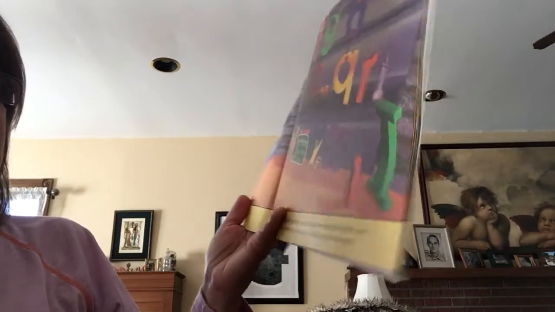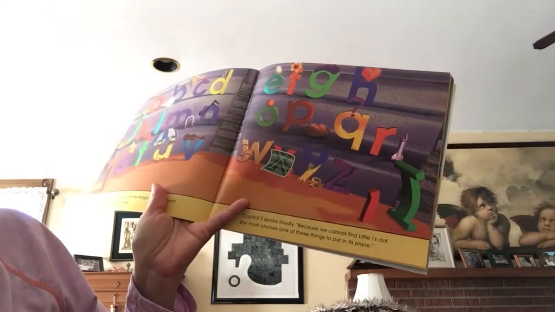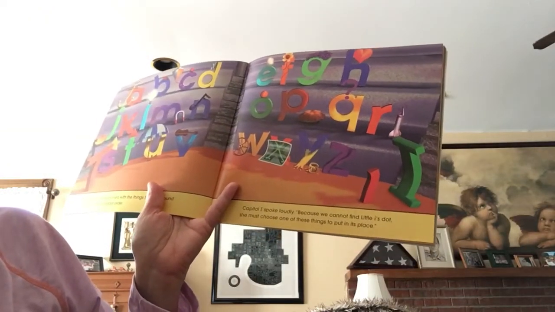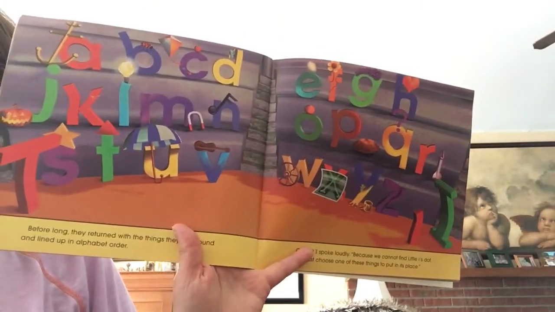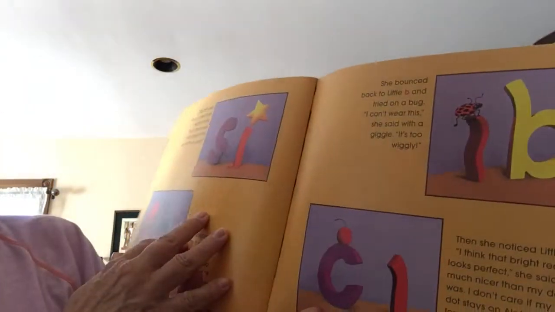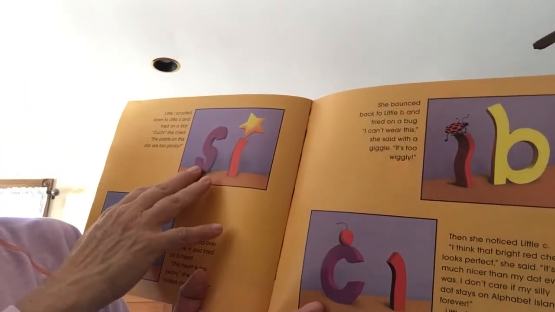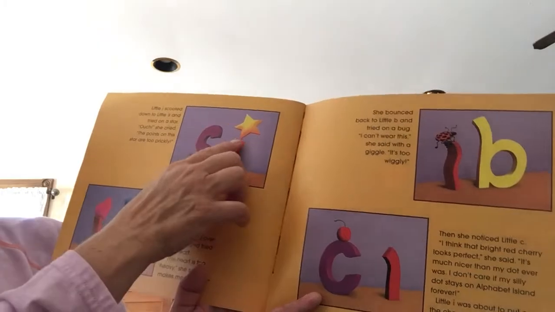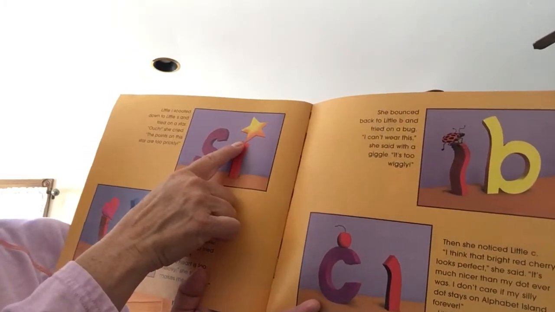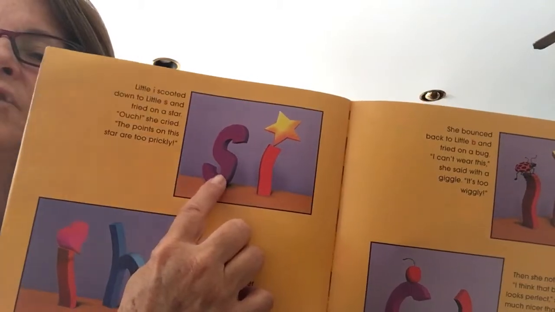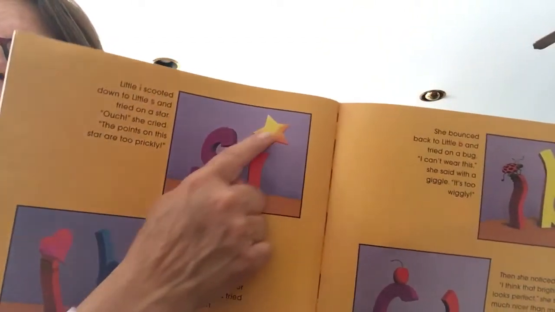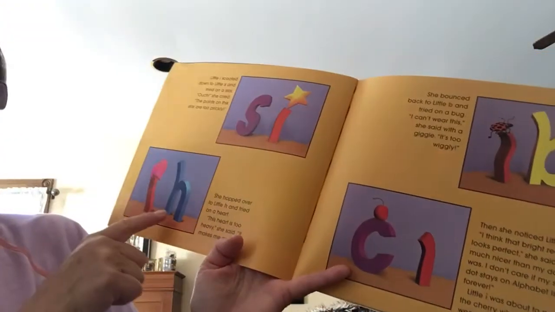Capital I spoke loudly. Because we cannot find little i's dot, she must choose one of these things to put in its place. All right, let's see if it works. Little I scooted down to S and tried on the star. Ouch, she cried. The points on this star are too prickly. So star, that's what the S found, but that didn't work.